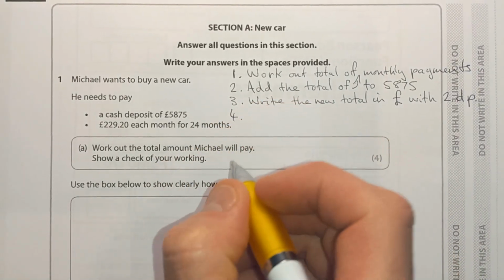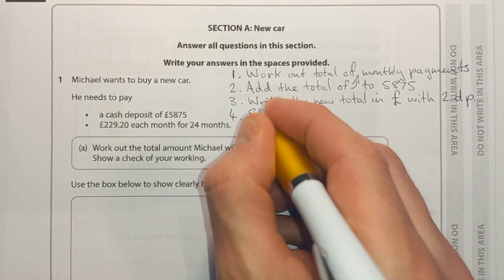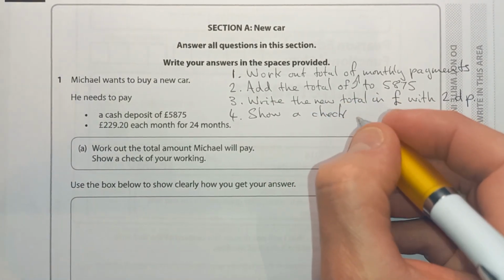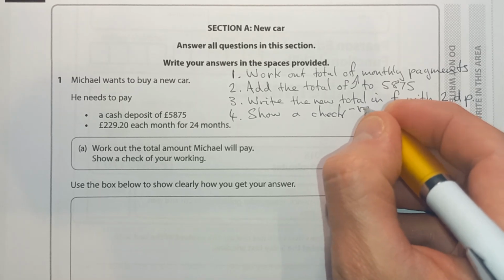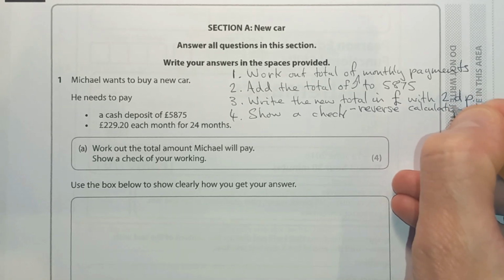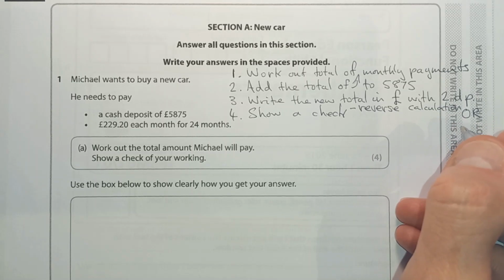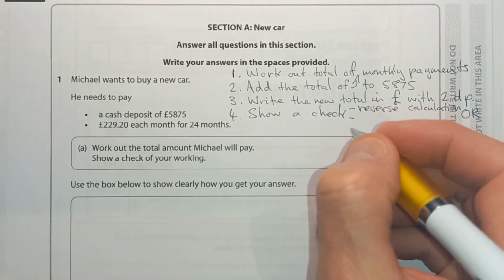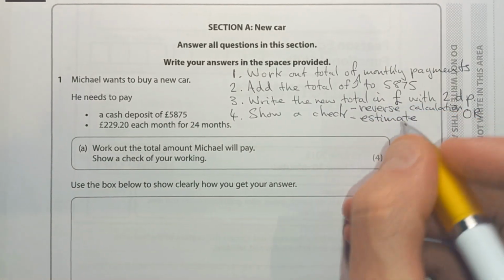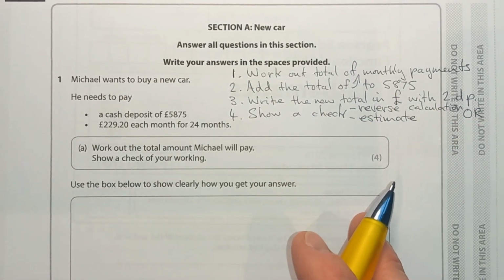Now, 4 marks, so the fourth step, well, they've asked us to show a check. So the last mark is going to be for the check. And this check could either be a reverse calculation, or I suppose in this instance, we could maybe do an estimate. It's going to be one of those. Right, so now we've planned out the question, we can actually do it.